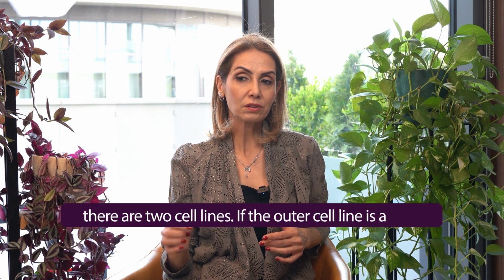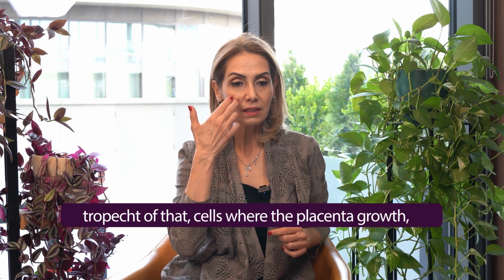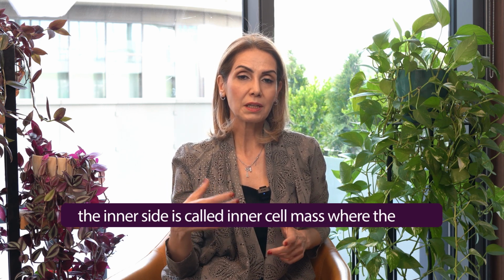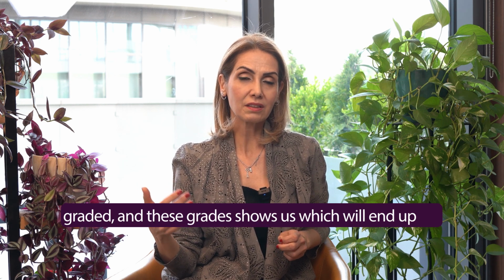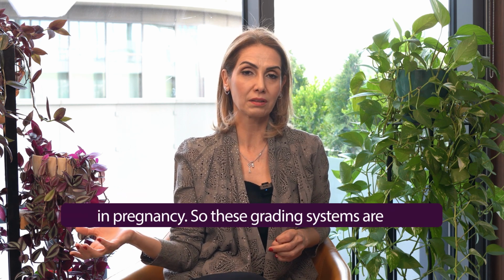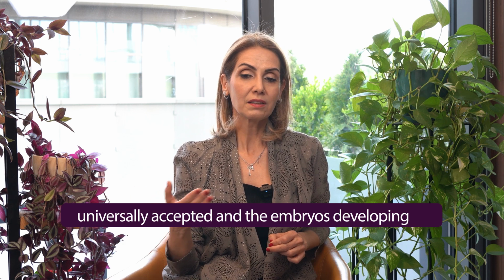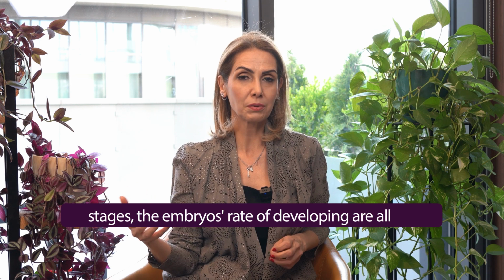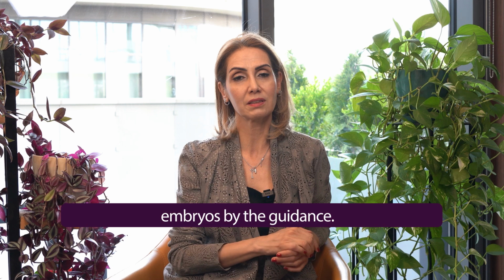On day 5, there are 2 cell lines. The outer cell line is the trophectoderm, the cells where the placenta grows. The inner side is called the inner cell mass, where the embryo grows. These cell lines are numbered and graded, and these grades show us which will end up in pregnancy. These grading systems are universally accepted, and the embryo's developing stages and rate of development are all followed up. That's why we can select the best embryos by this guidance.